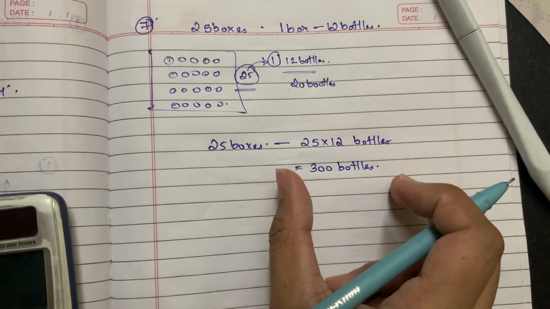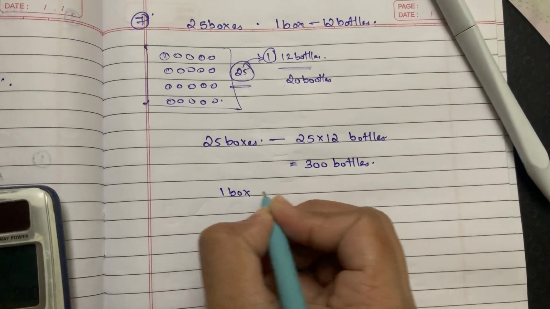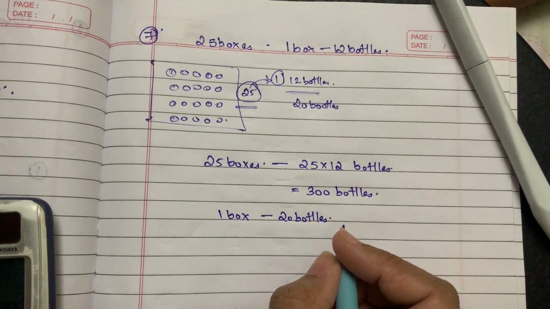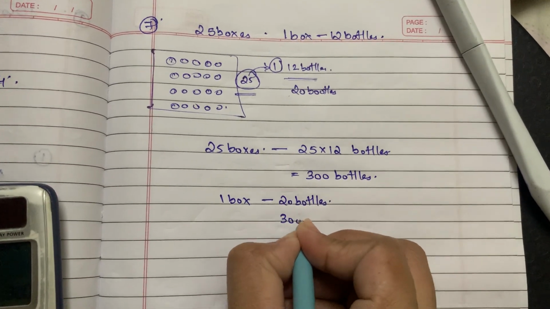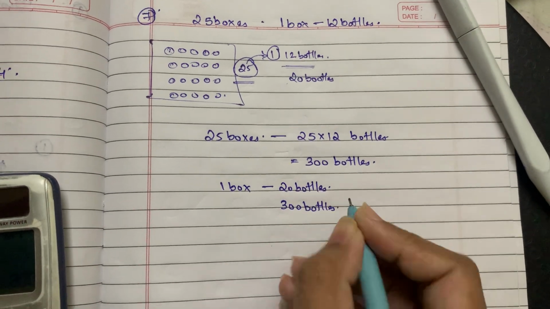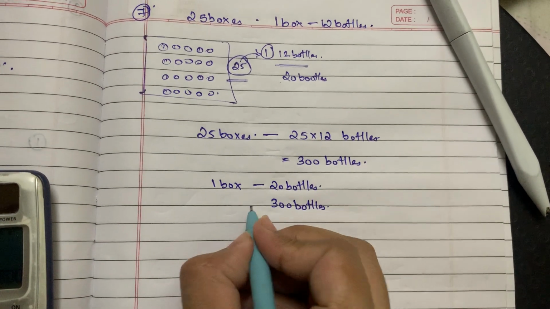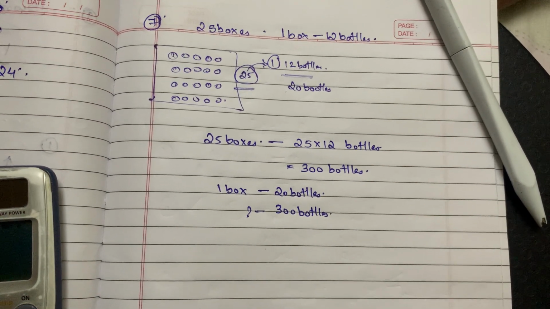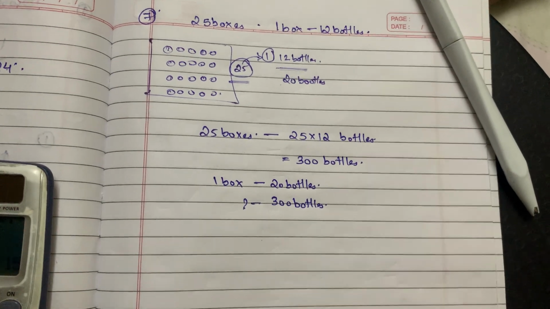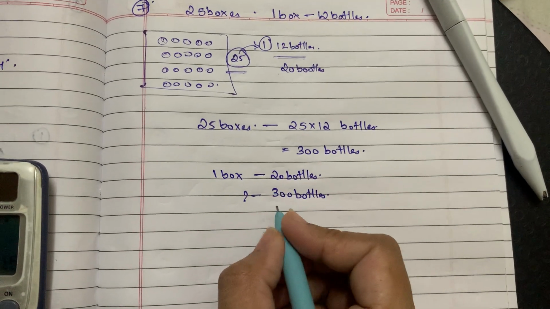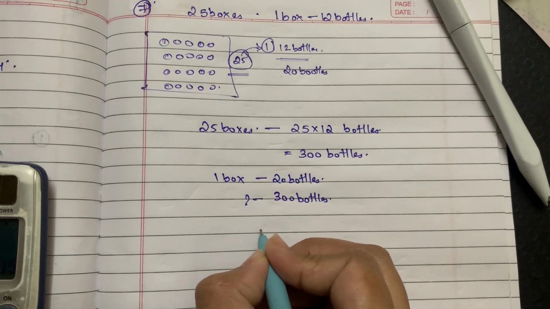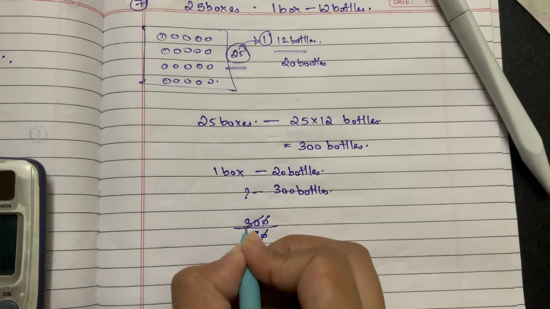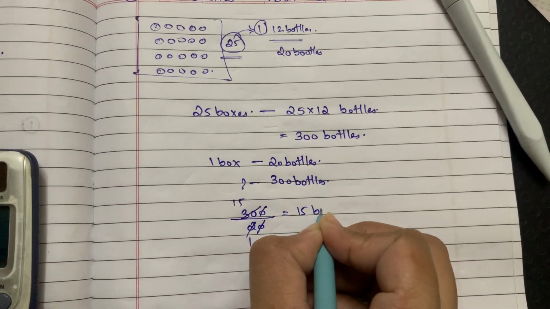Now one box is containing 20 bottles. So 300 divided by 20, that will go 15 boxes. 3 ones in 15, so it is 15 boxes it will take.